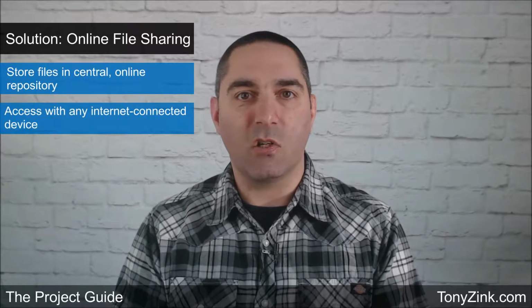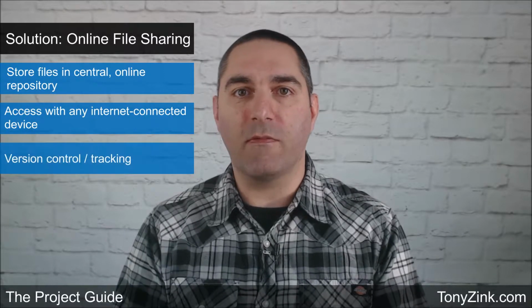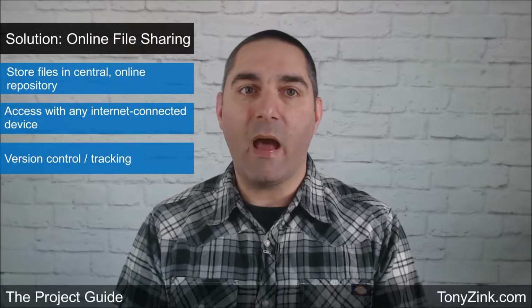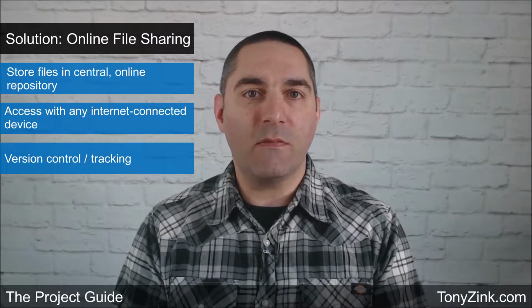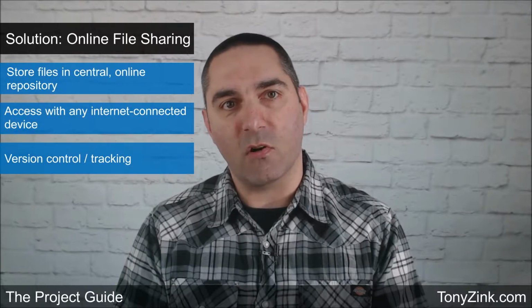Online file sharing tools are fantastic for project teams because project files are accessible from any internet-connected computer or mobile device, such as smartphones or tablets, so team members can access their files from the office, from the field, from the airport, or from home. The more sophisticated tools typically give you the ability to track versions of a file or document, meaning that each time someone updates a file, a new version is stored alongside all the other previous versions.